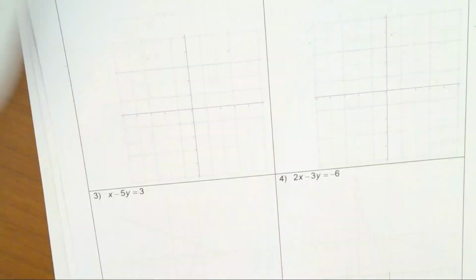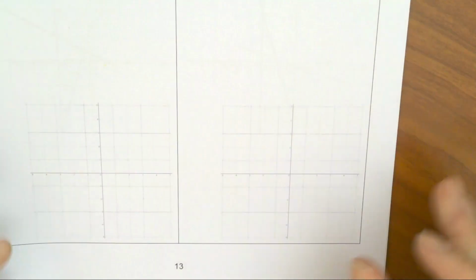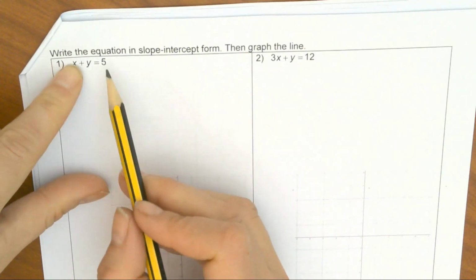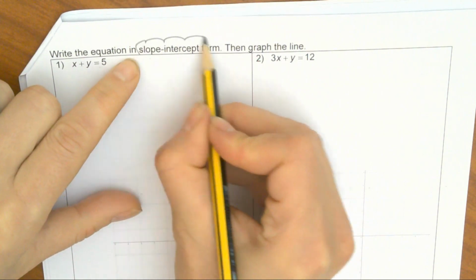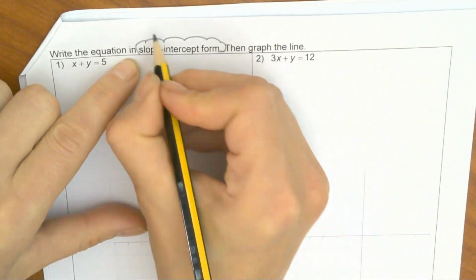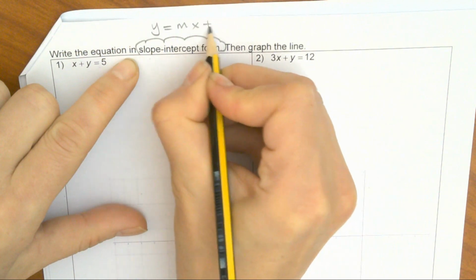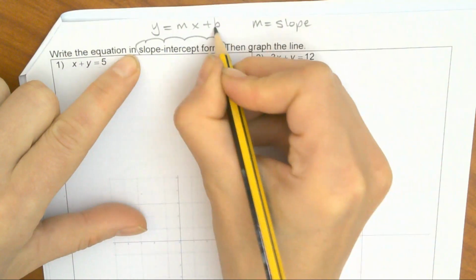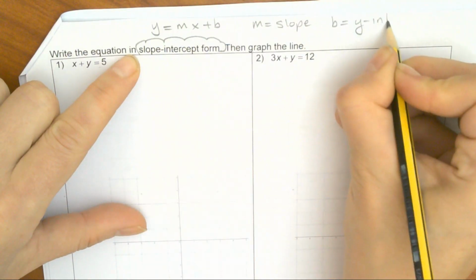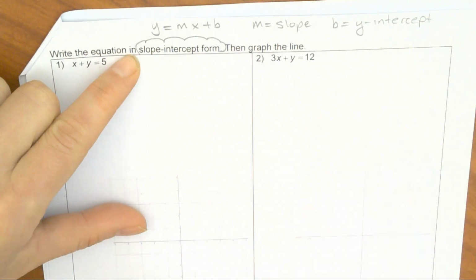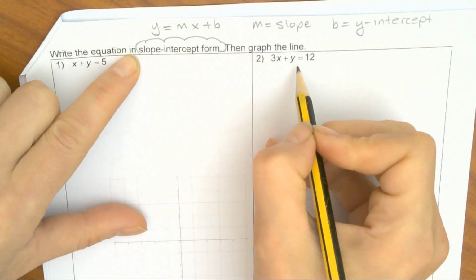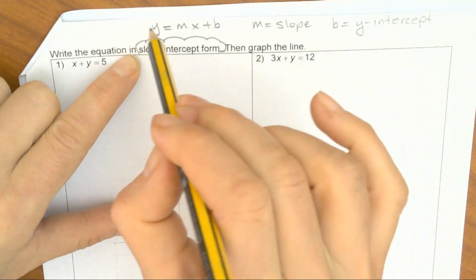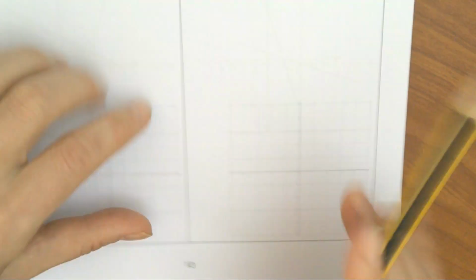I'm going to start on page 13. So on page 13, it says, write the equation in slope-intercept form. What is slope-intercept form? y equals mx plus b. Write this down. The m is equal to the slope, and the b is equal to the y-intercept. So copy that out because you have to know that, okay? And then it says, then graph the line. So first we have to make our equation look like y equals. So we're going to start with question 4.